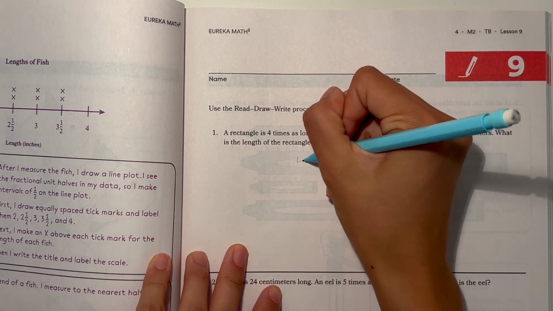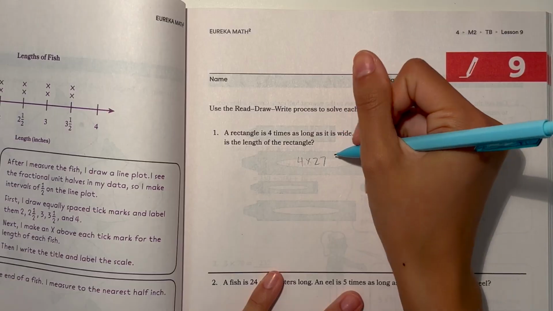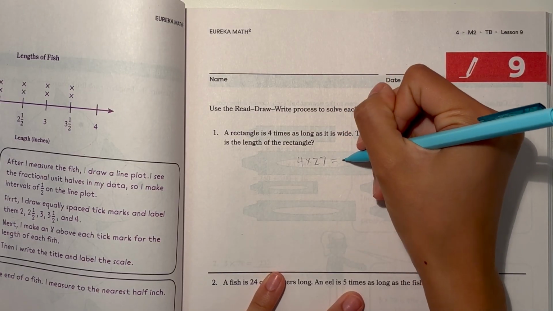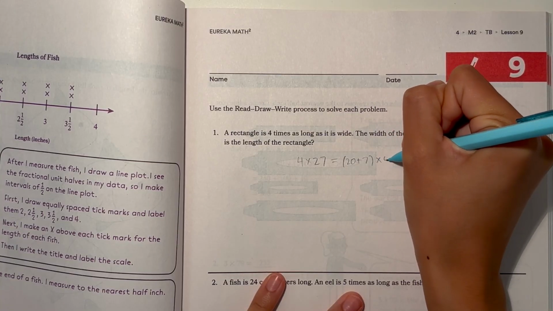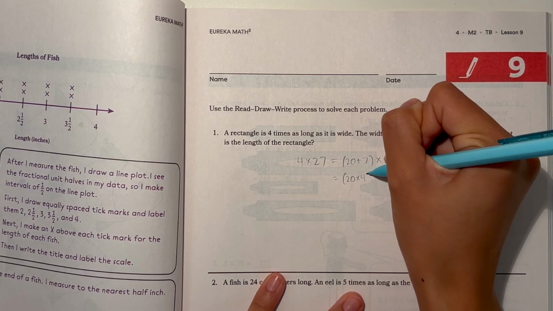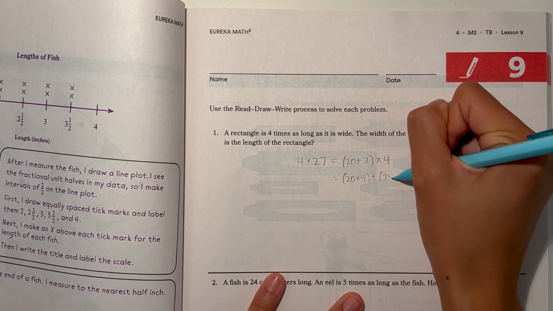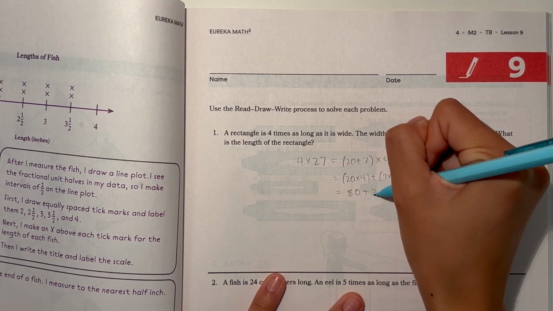Okay, so 4 times 27 equals 20 plus 7 times 4. So that's 20 times 4 plus 7 times 4, which is 80 plus 28.